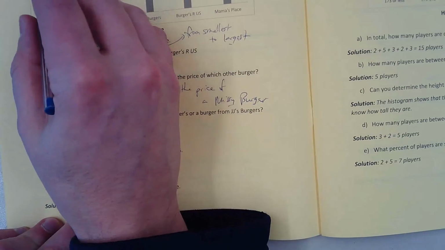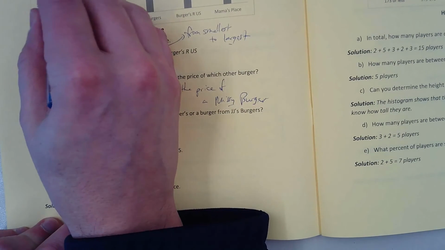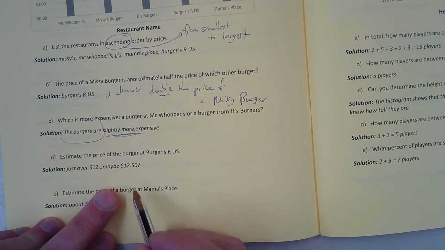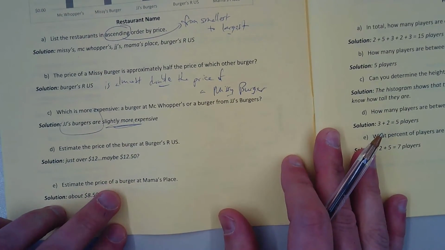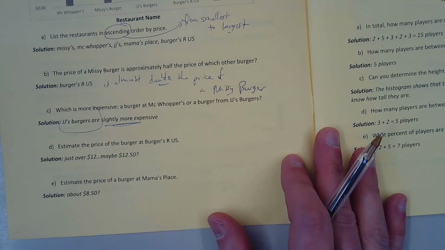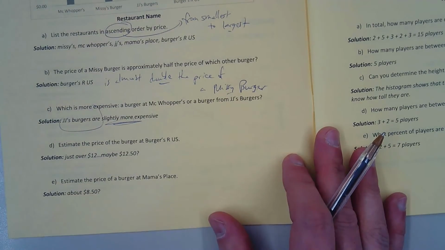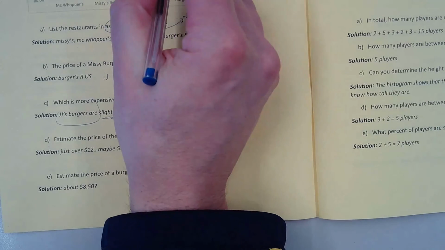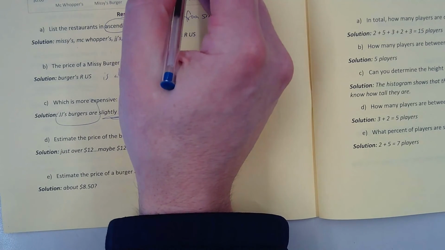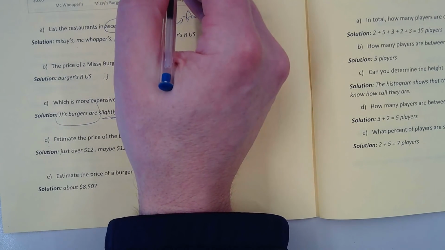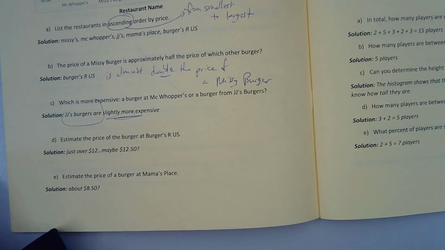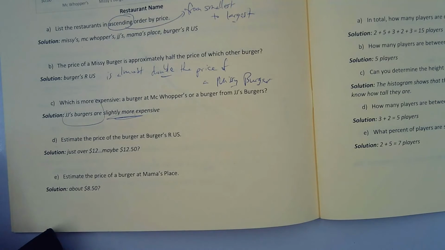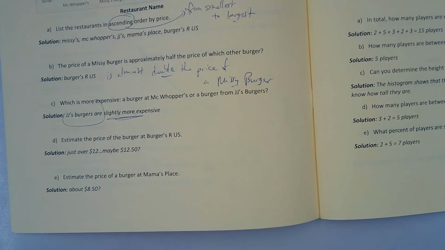So we said it's over $12, but it's not all the way to 13. So I would probably say around $12.50. If you said 12 something, just something a bit over 12, you'd be correct. You can't say 12 though, because it's clearly above the line, right? So if I'm marking a test and you say 12, well, you can see it's above 12. If you said $12 and a little bit more, I would say that's okay. I wouldn't, because we don't know for sure, right?